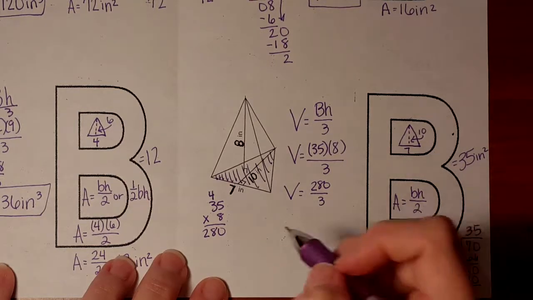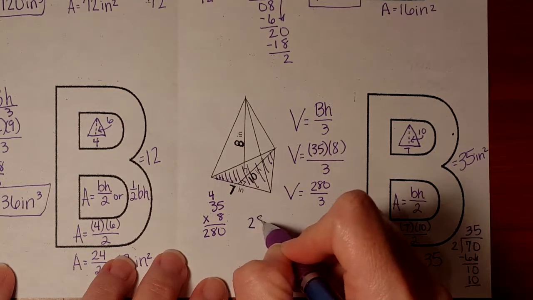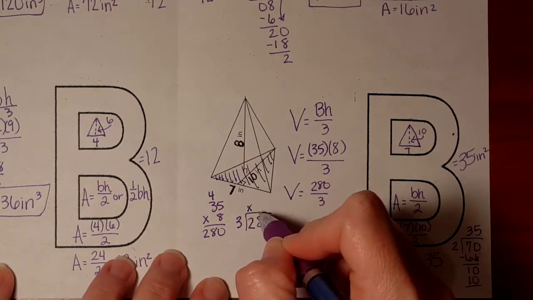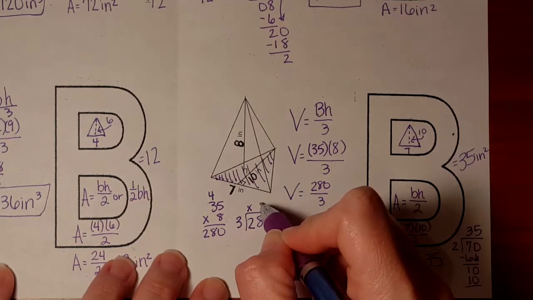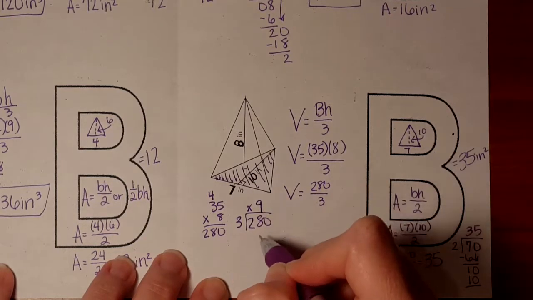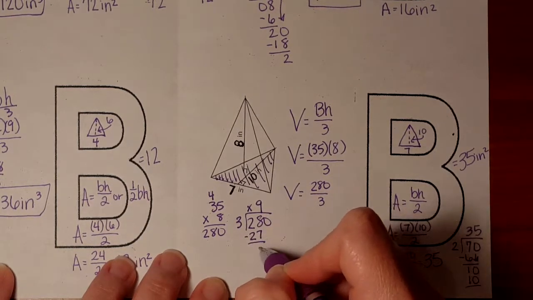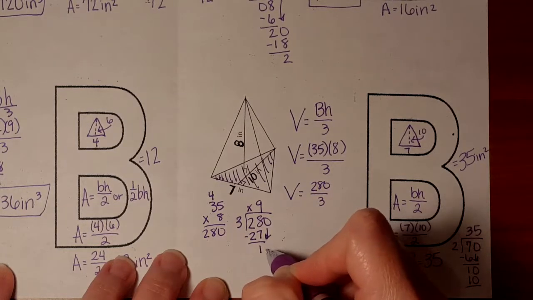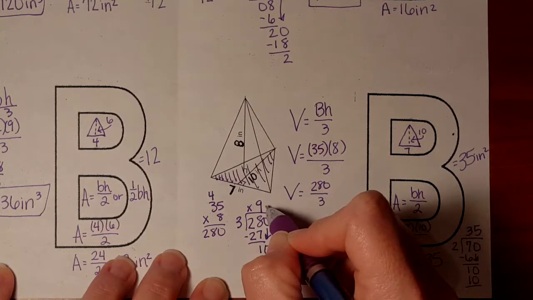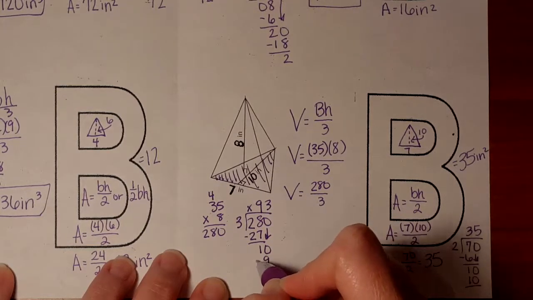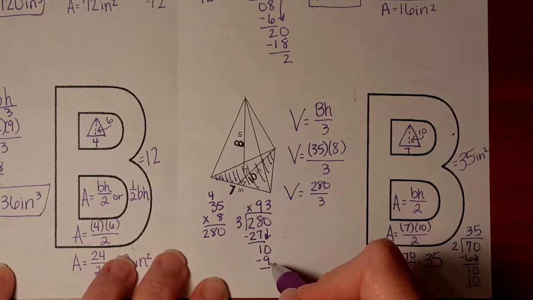And now I have to find 1/3 of that, or divide it by 3. 3 won't go into 2, but it'll go into 28 9 times. 9 times 3 is 27. We have 1 left over. We bring down the 0. 3 goes into 10 3 times. 3 times 3 is 9.